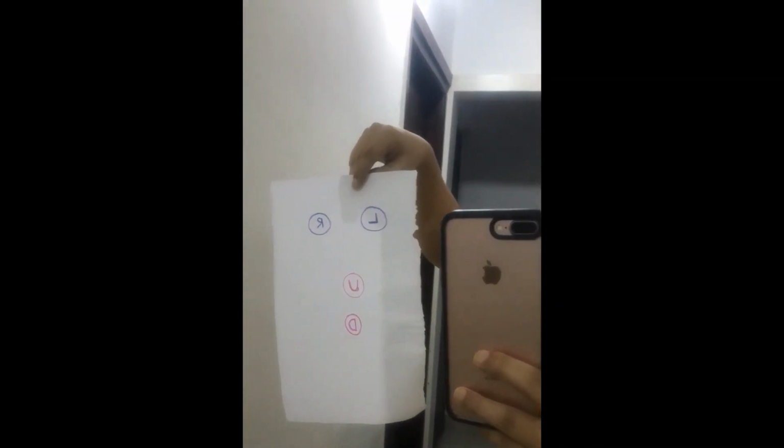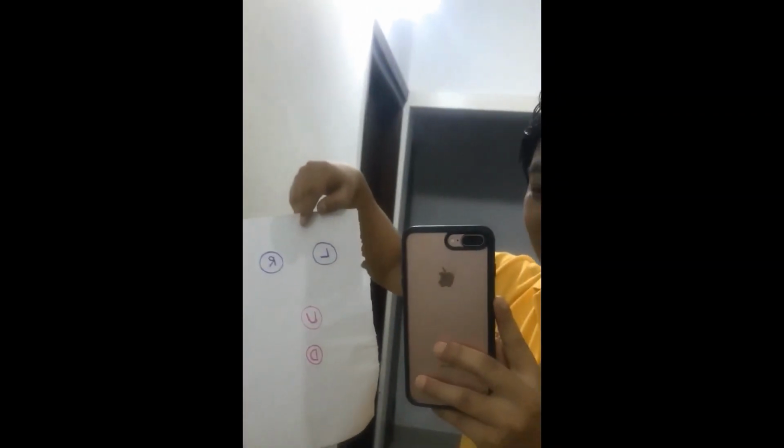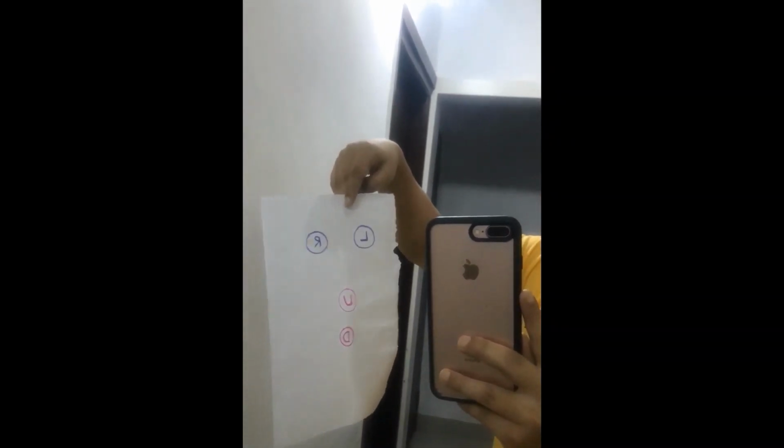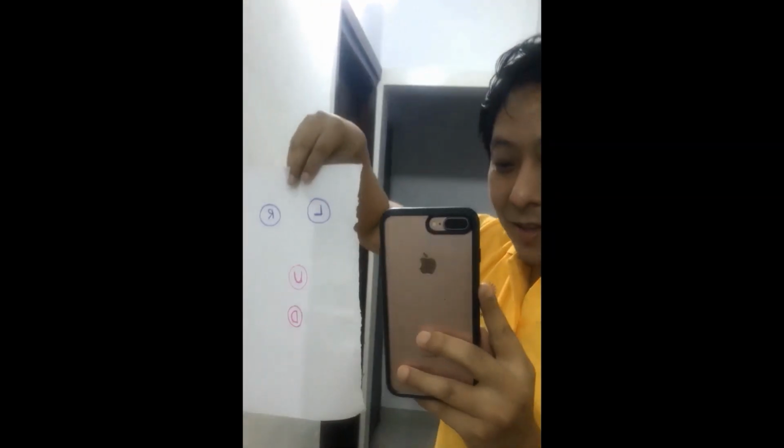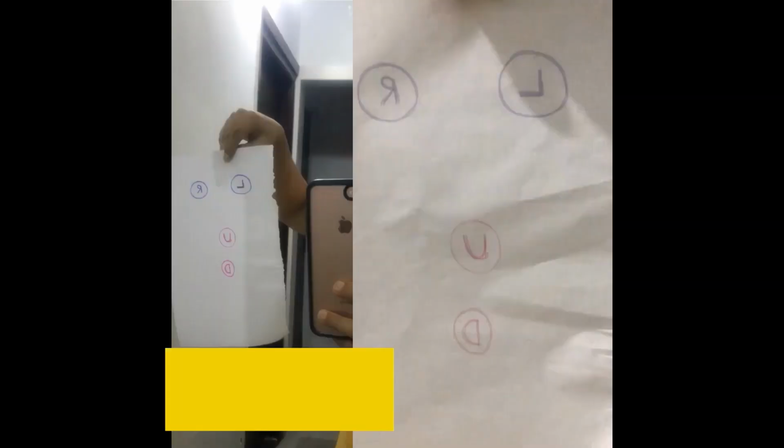Notice that the image of this object as seen on the mirror is same as how the object would appear if I see from behind. So the way the object appears from behind is same as the image that you see.